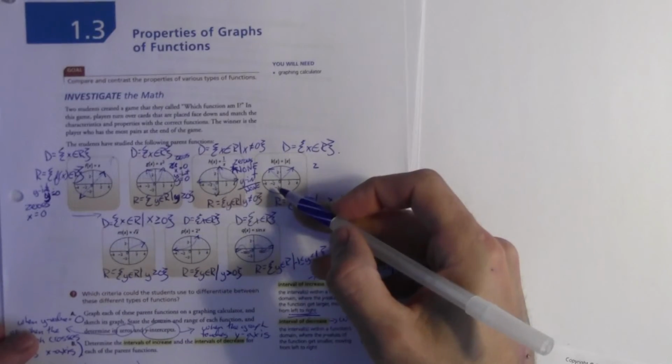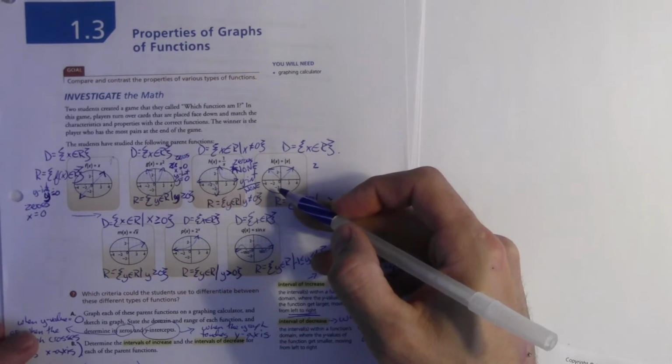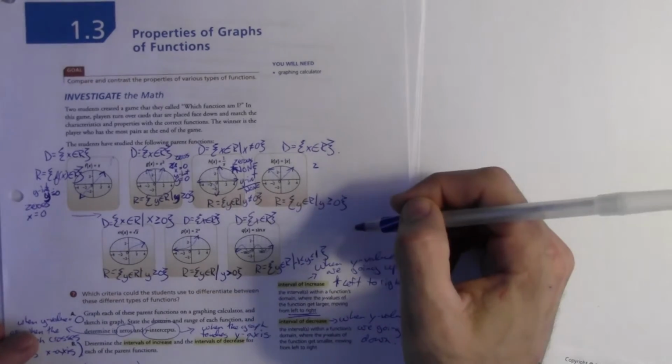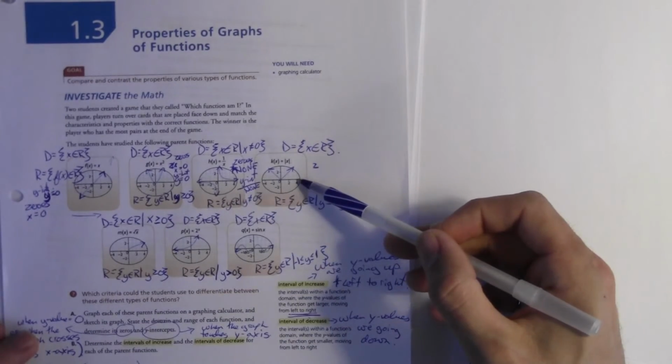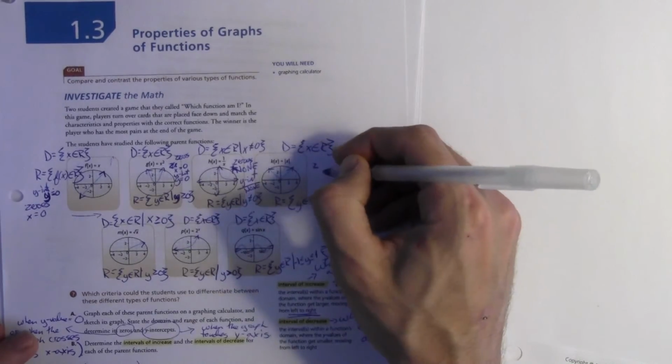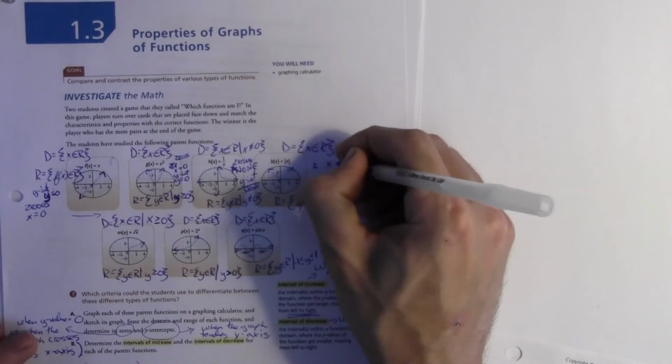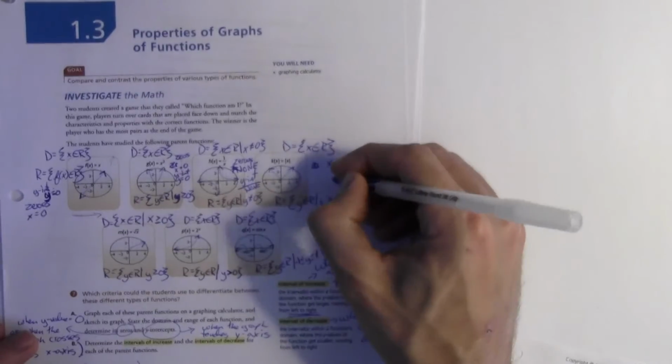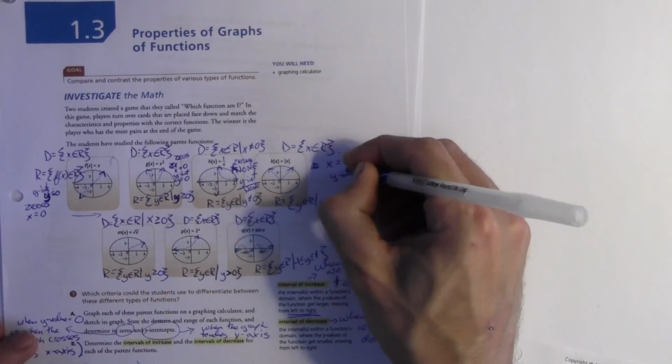The 0 for this graph, Kevin. This one right here. What's the 0? So when is the y value 0? At x equals 0. Yeah, you're right. I was asking that, Kevin, but you're right. Yeah, x equals 0. And the y-intercept over here, Kevin?